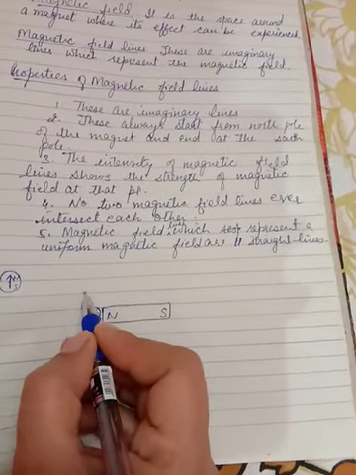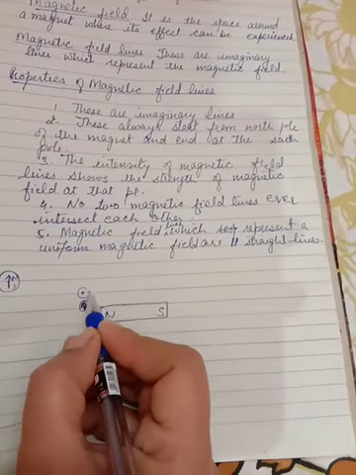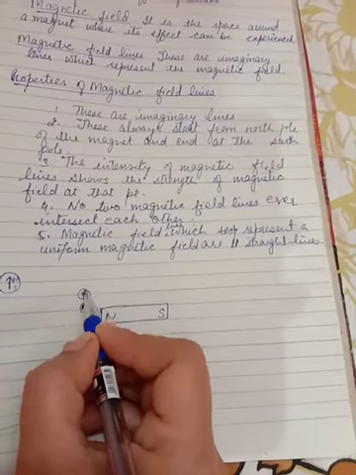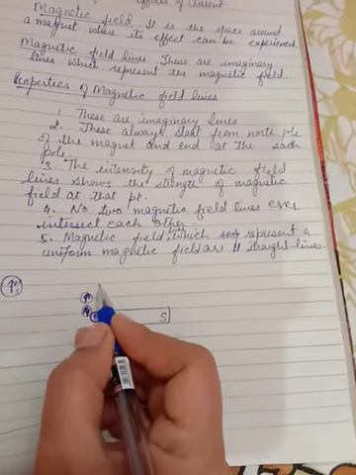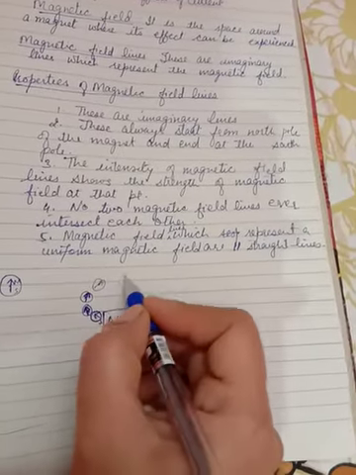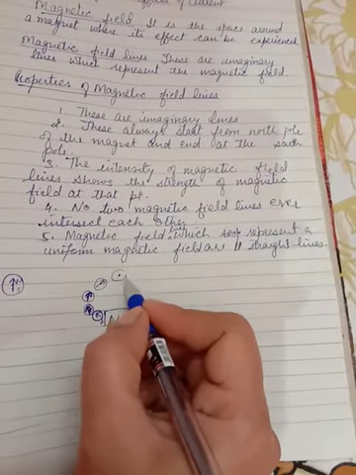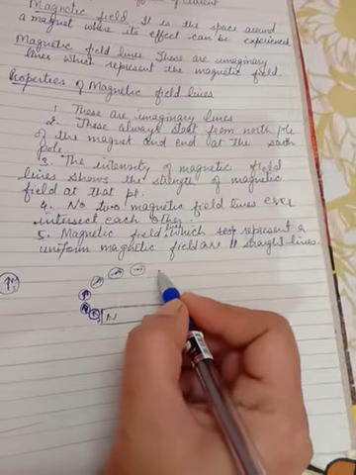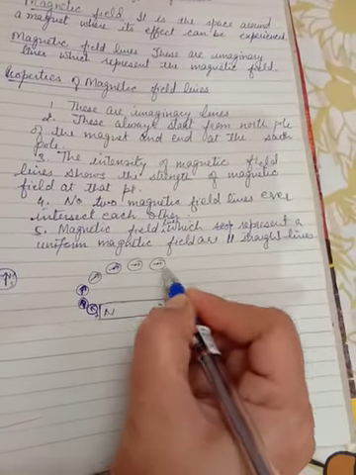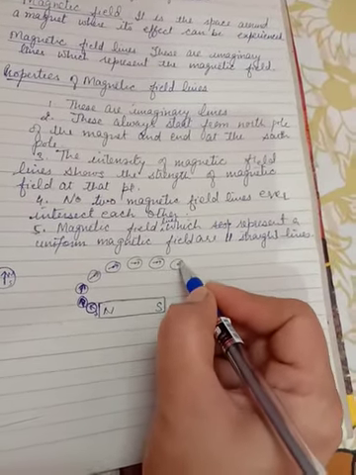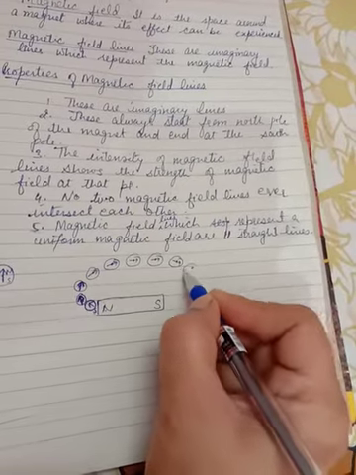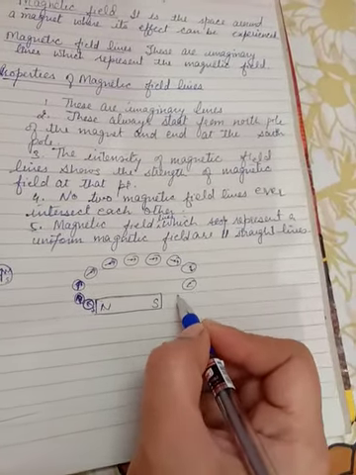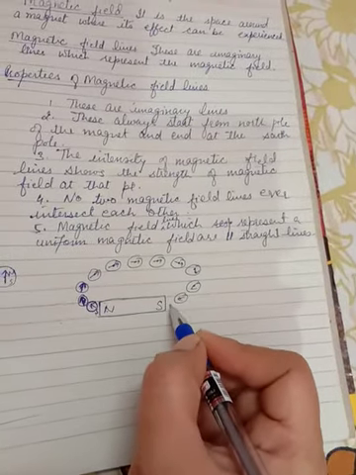Then we will mark a dot over here, place our magnetic compass needle here, and it will show such a direction. In this manner, as we go on marking the points in the direction of the needle and placing the compass at that point every time, we will finally get such kind of dots.